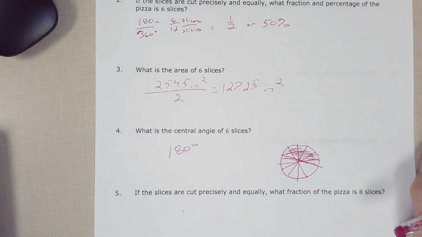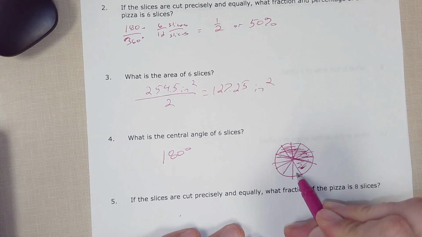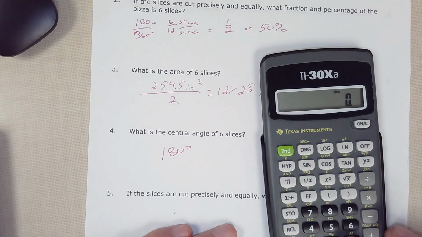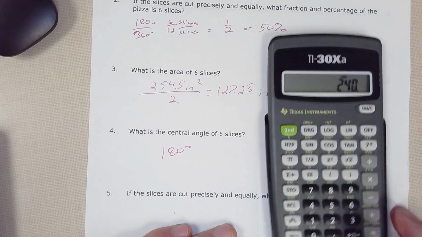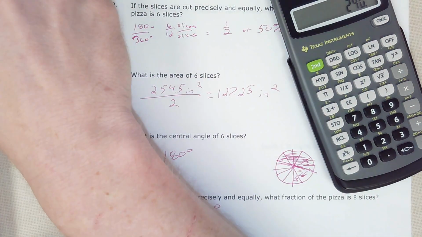Okay, what if it's 8 slices? 8 slices would be 2 more. So that's 30 degrees times 8, which is 240 degrees.